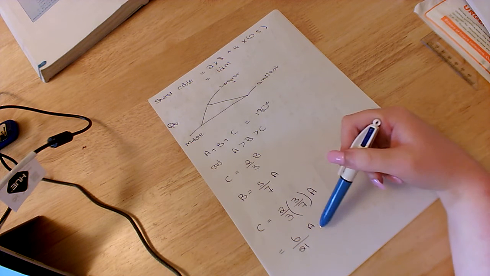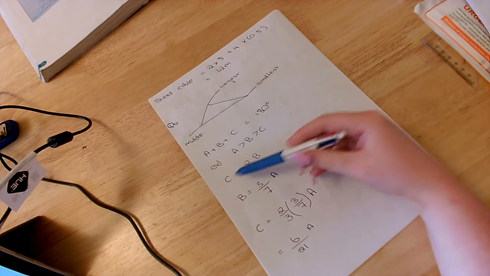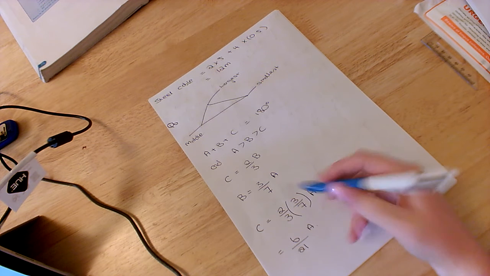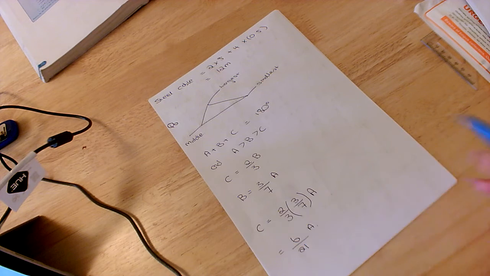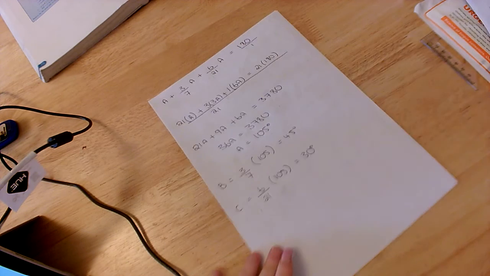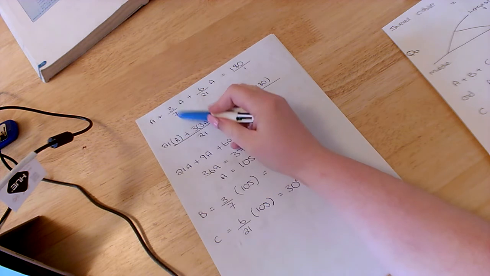Okay, so A is greater than B is greater than C. So C is 2/3 times 3/7 A, which gives me 6/21 A.